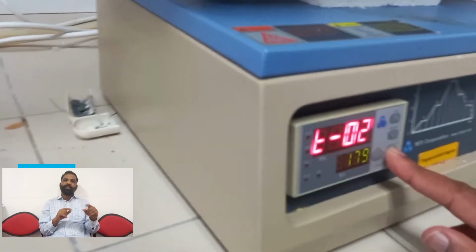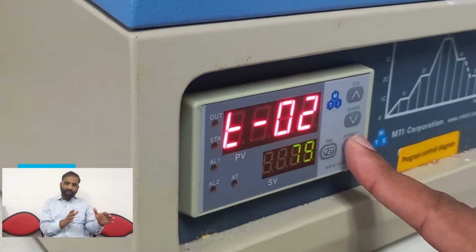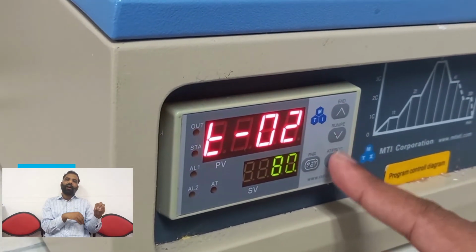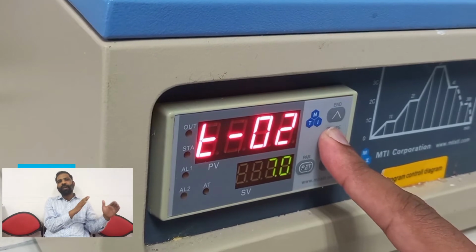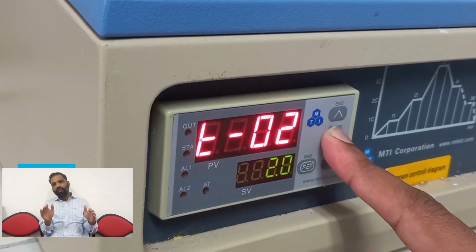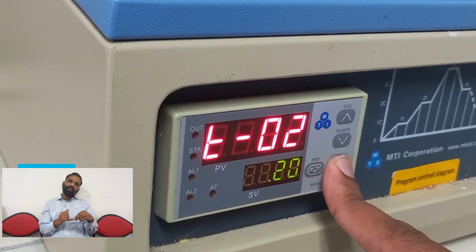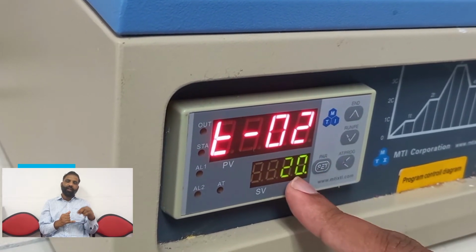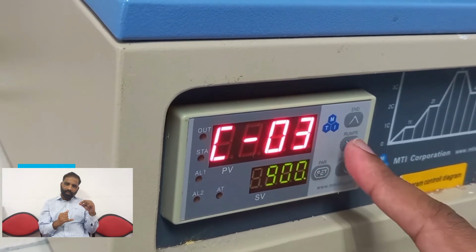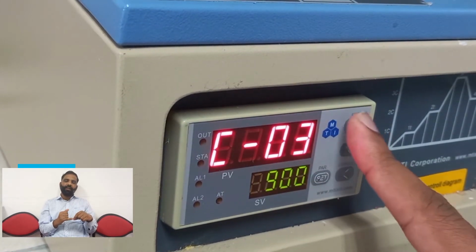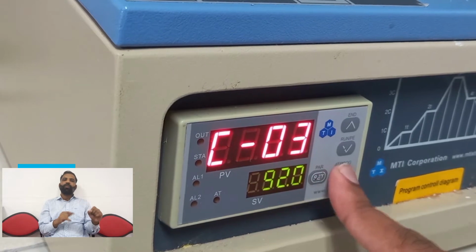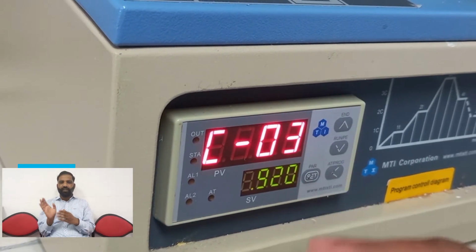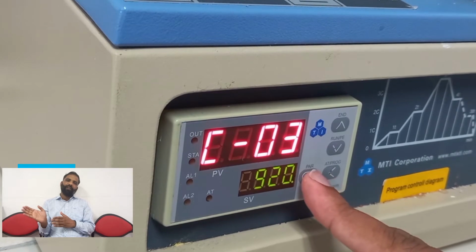Similarly, as per requirement, if you are interested in doing your solution treatment at 920 for 20 minutes, then your time T2 is 20, and for T3, temperature C03, we set the same 920, because our requirement is that our specimen should be heated uniformly at 920 centigrade for 20 minutes. So time T2 is 20 and temperature T3 is 920 centigrade, and time T3 should be minus 121, which is inbuilt in the argon furnace.